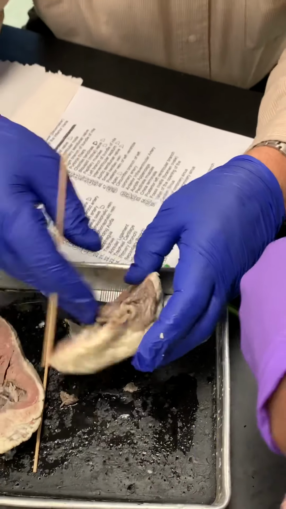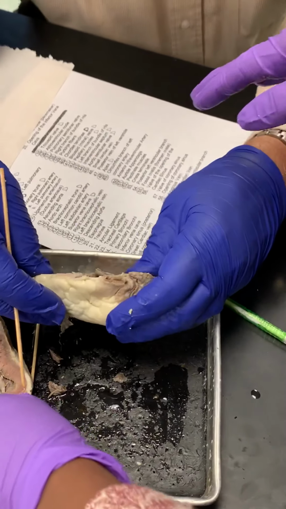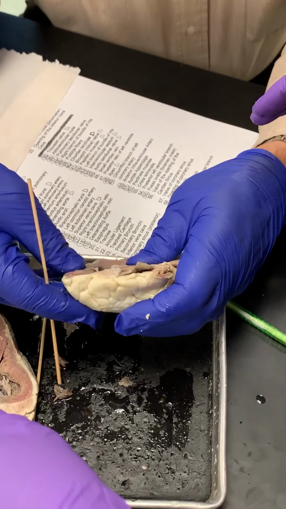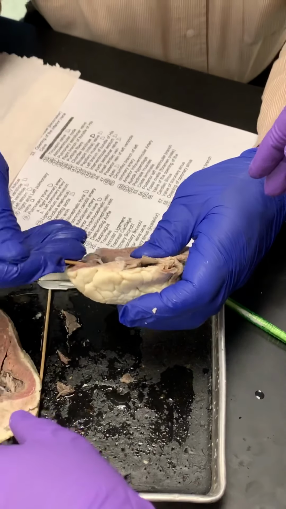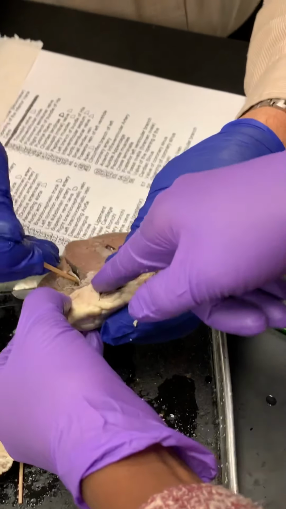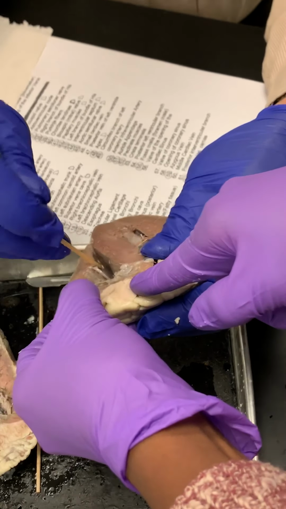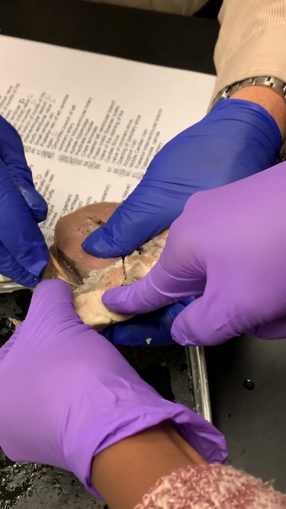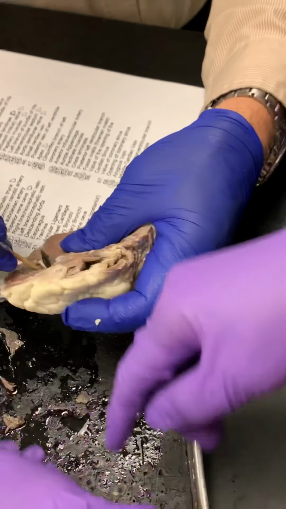Okay, so during the test, you're going to give us this, and then name this, name that. Yeah, so this you don't need, this is a moderator band. It's only in the right ventricle, but you don't even need to find it. It's a thick band that prevents, this is less muscular, so it needs a little bit of help not to overstretch.